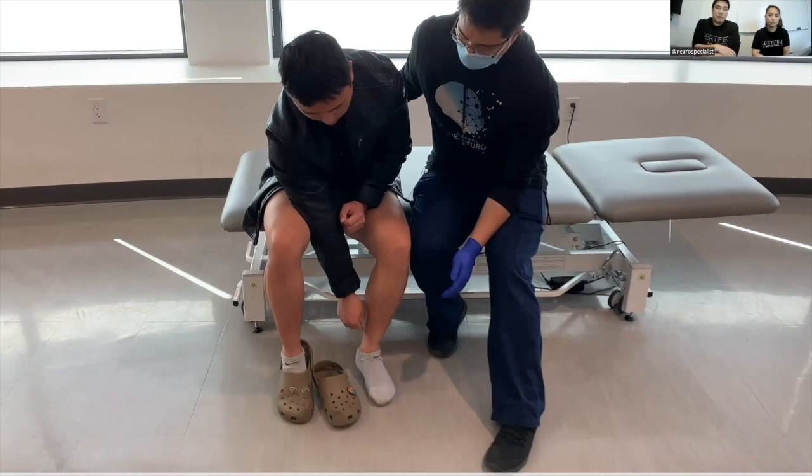In the case of our patient here, he is living by himself. There's really no one to help him, and to try to make him as functional as possible, we have to introduce some compensatory techniques, and there's absolutely nothing wrong with that.